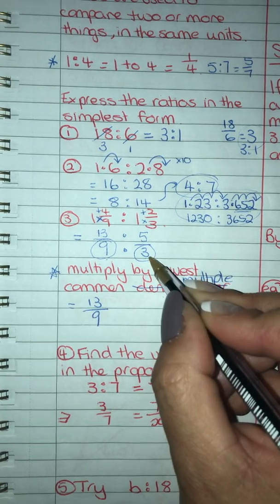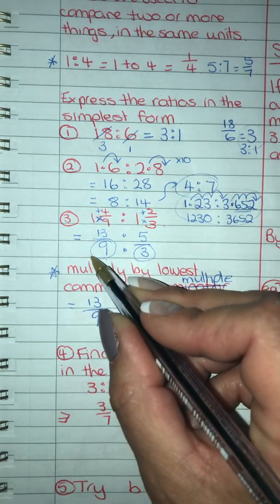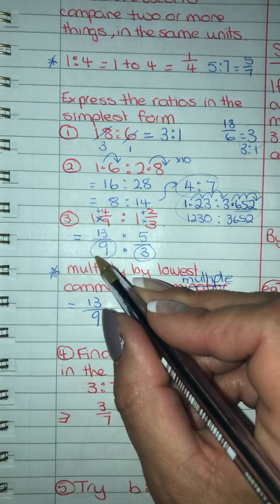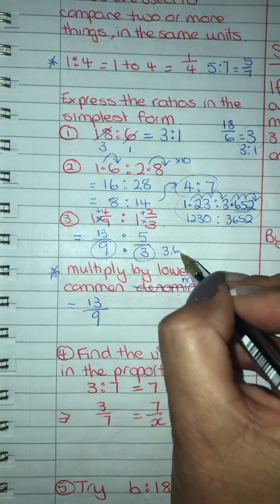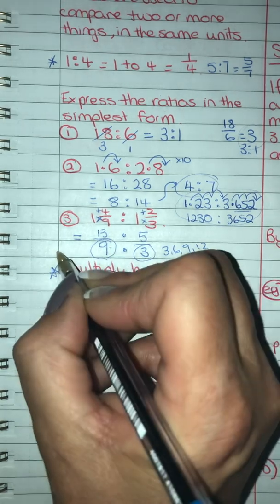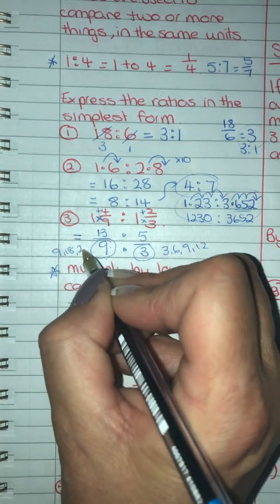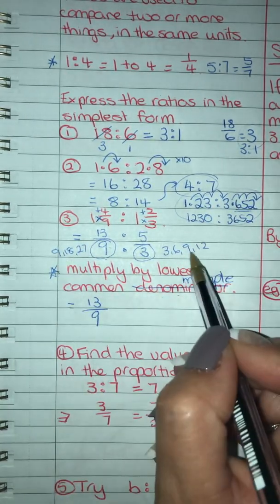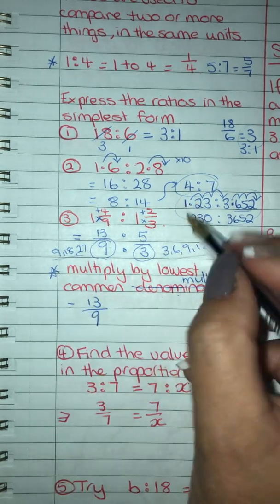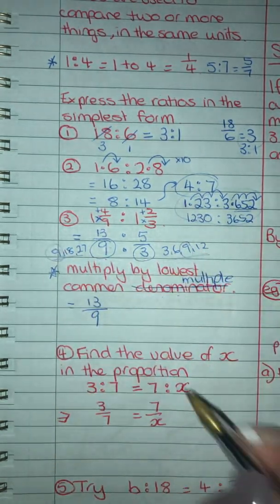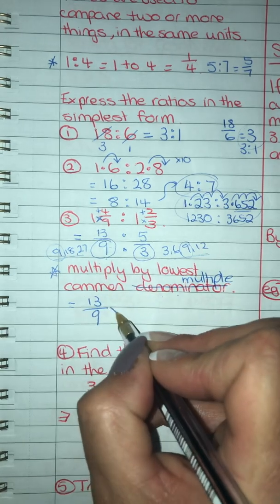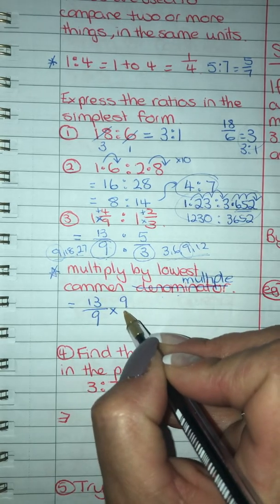So a multiple of 3 is 3, 6, 9, 12, 15. Multiple of 9 is 9, 18, 27. Okay, so 3, 6, 9, 12. These are 9, 18, 27. So the lowest number in both of these is 9. Okay, so we're going to multiply both sides by 9. And I'll show you what happens then.